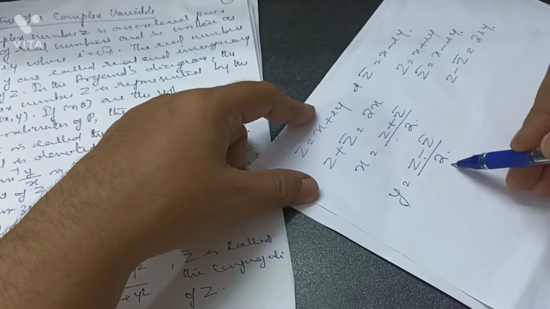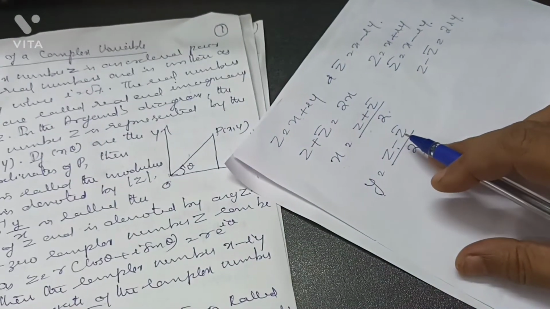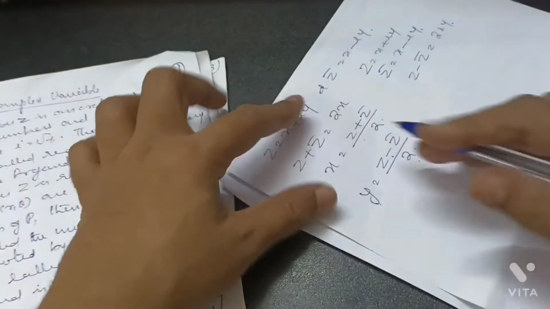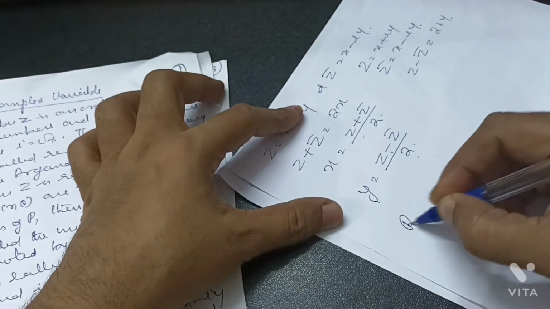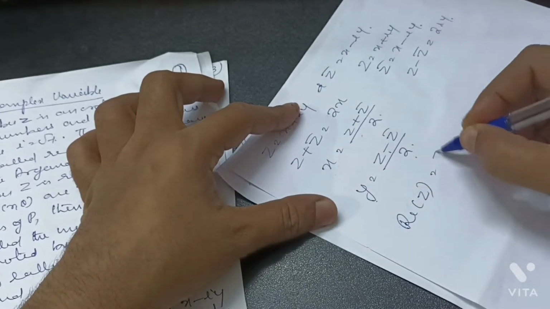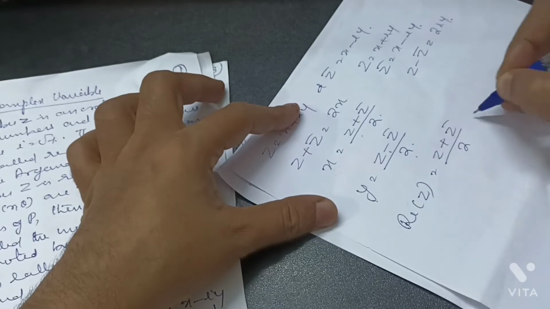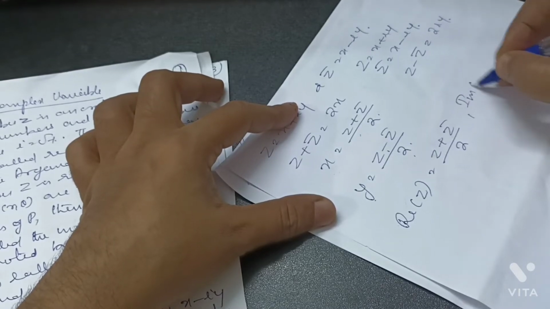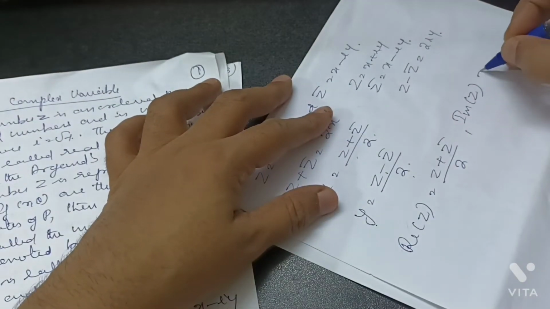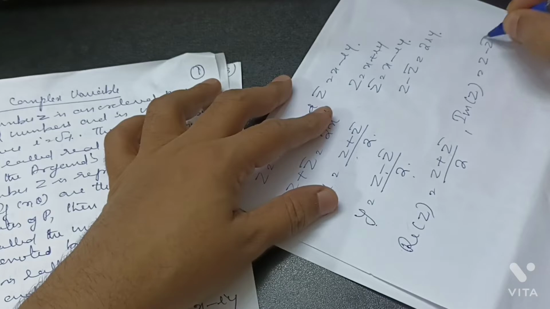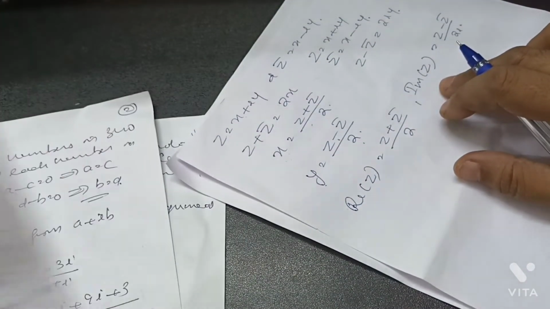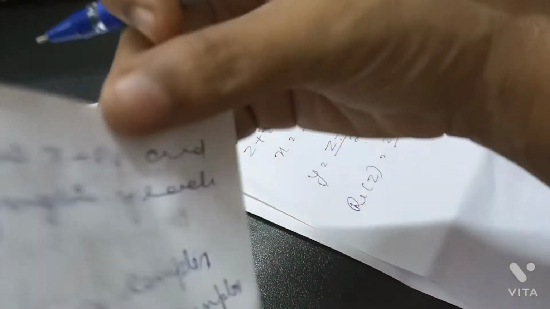That is, x is equal to z plus z bar by 2 and y is equal to z minus z bar by 2. So x is the real part, so you can denote it as real part of z is equal to z plus z bar by 2. Similarly, y is the imaginary part of z, so imaginary part of z, Im of z, is equal to z minus z bar by 2i. These are two important concepts here.